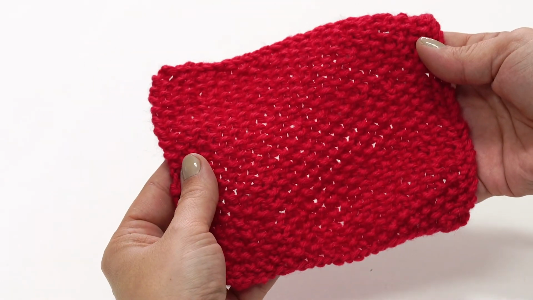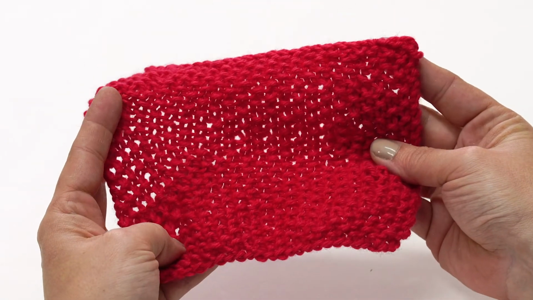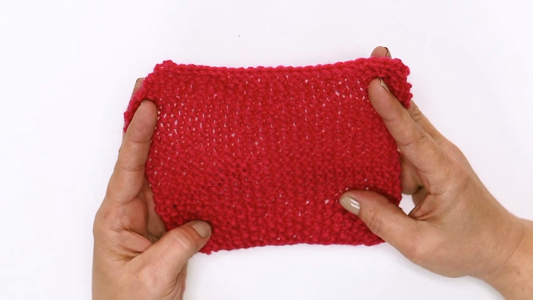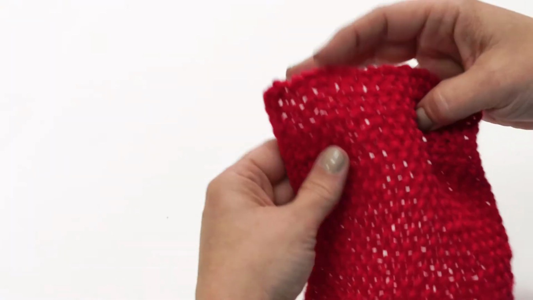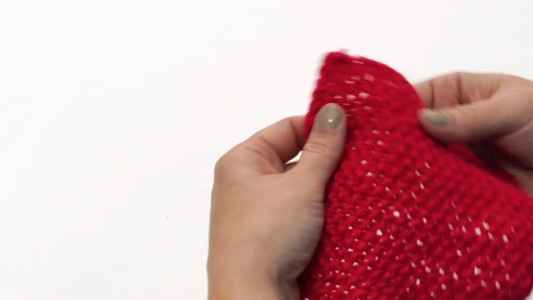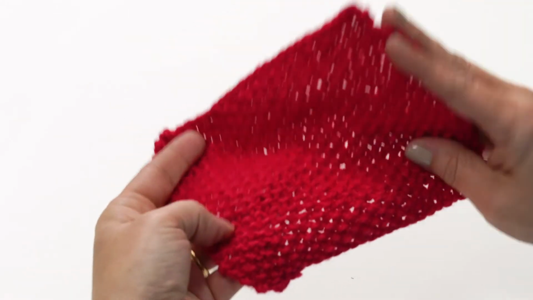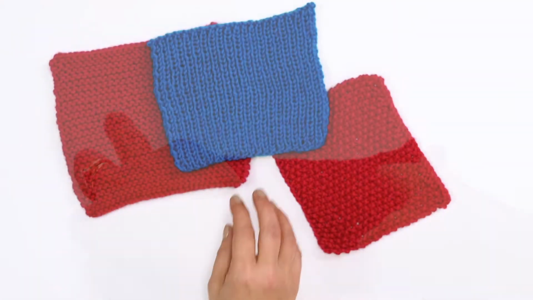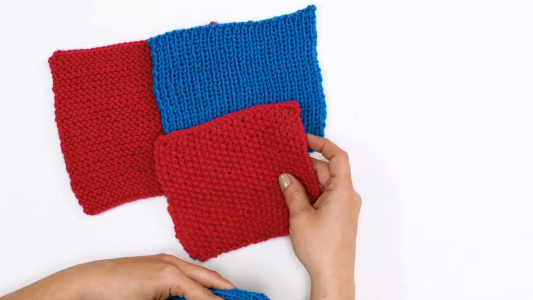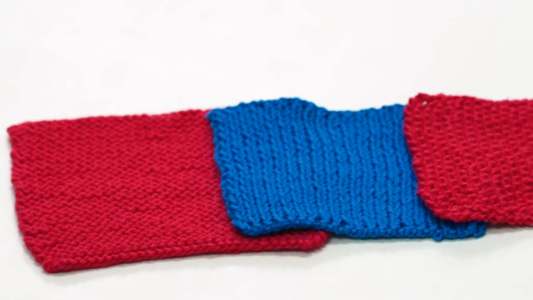If you stack purls on top of knits and vice versa, you'll create the moss stitch, also called seed stitch. This fabric is sturdy, but not very stretchy. Now that you can knit and purl, try your hand at one of these stitch patterns.